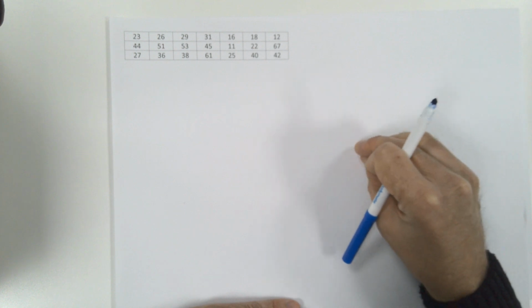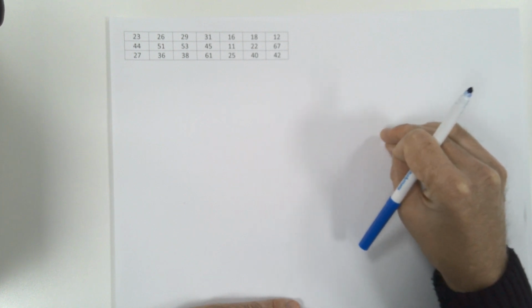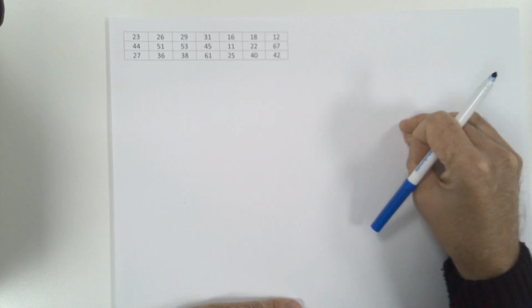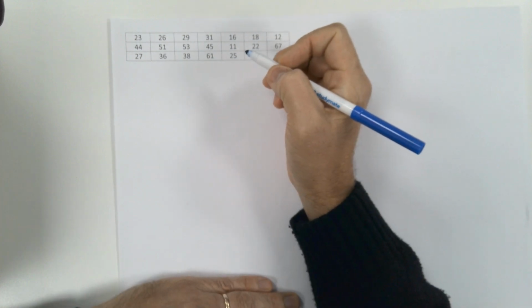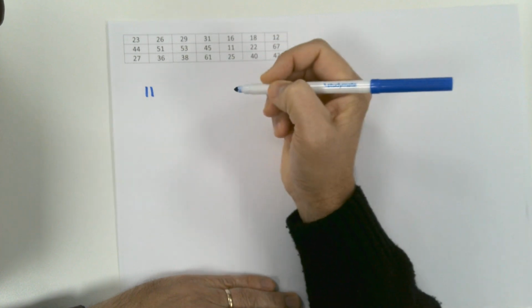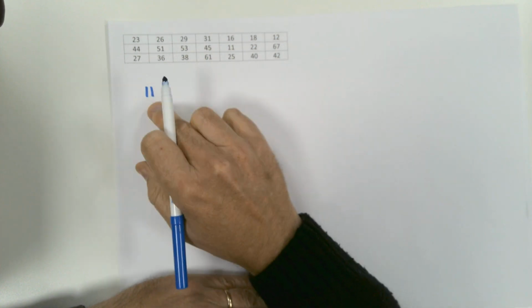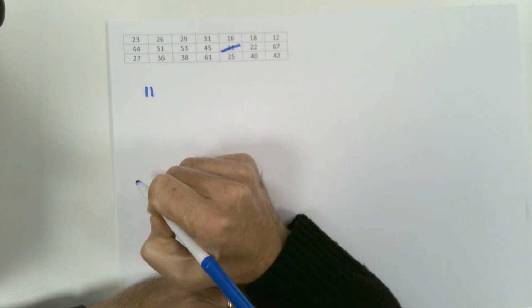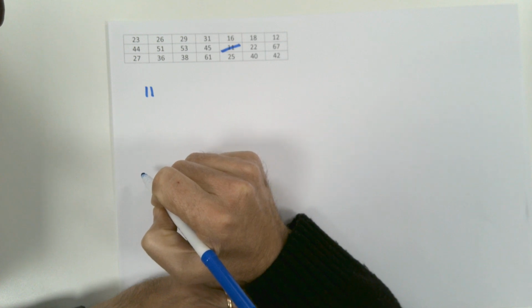So the first thing we've got to do is get it all in order before we draw this thing. If we go through this, the smallest number there is 11. So I'm going to start over here with 11. When you write them down, cross them off the list. That way you keep track of what's going on.